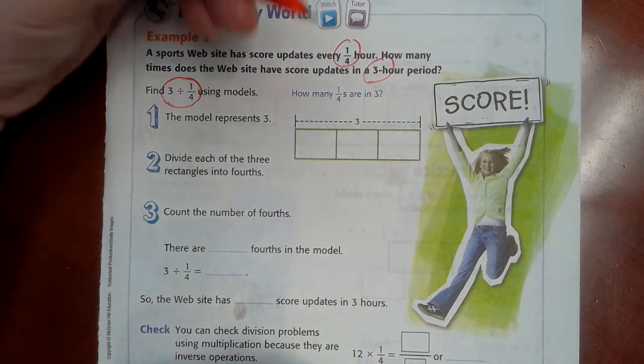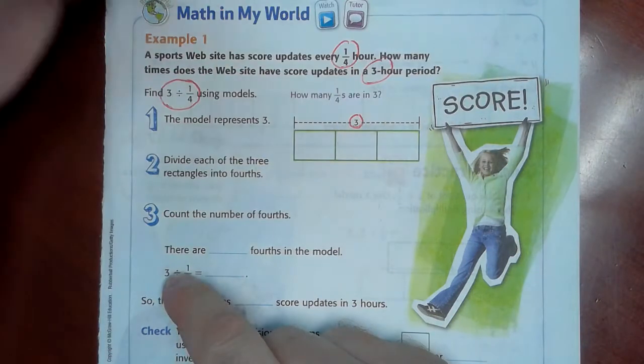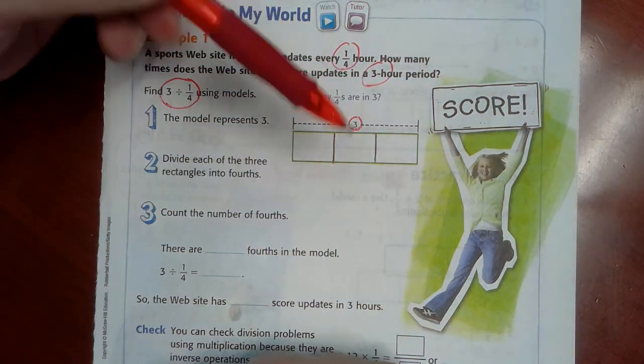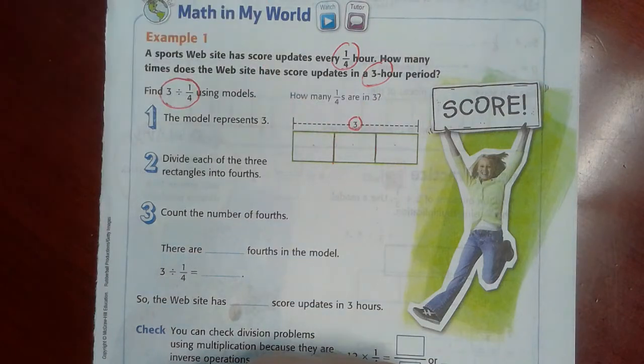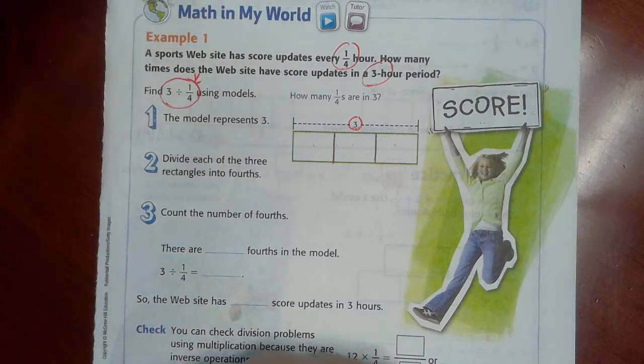So to do that, we represent that using a model, and we take the number 3, which is right here, and we basically just draw a rectangle, okay? And then we're going to divide that into 3 sections, which represents 1, 2, 3, right? That equals 3. And now we're going to look at our fraction, which is 1/4, and we're going to divide each of those little squares into fourths.